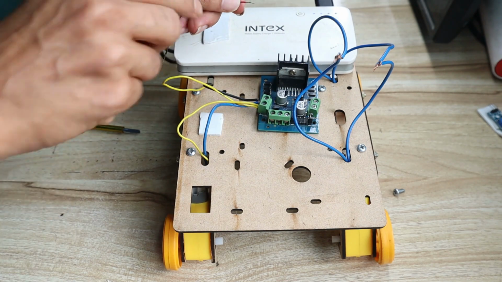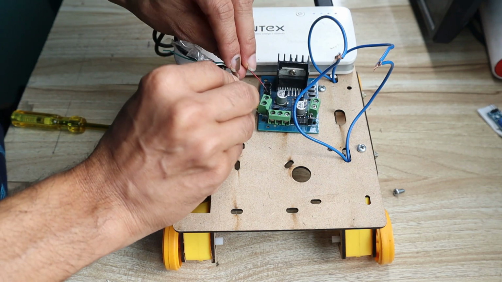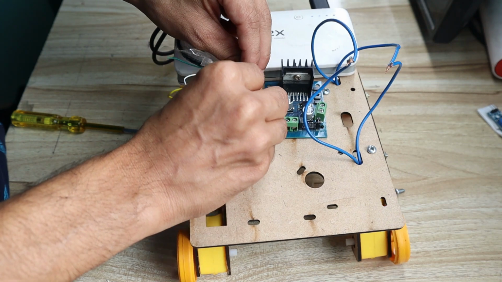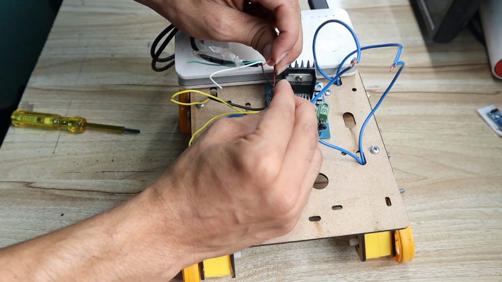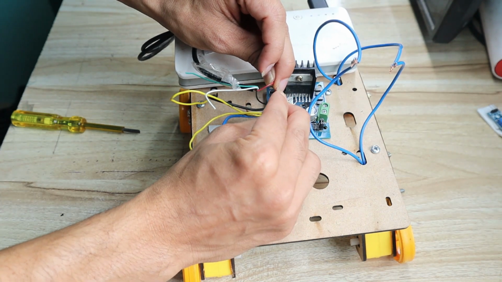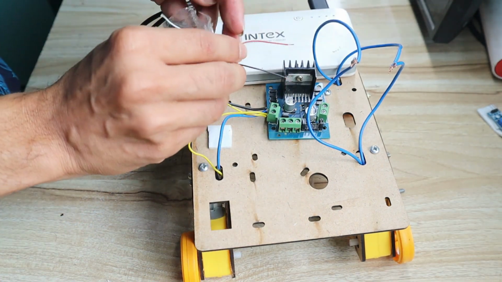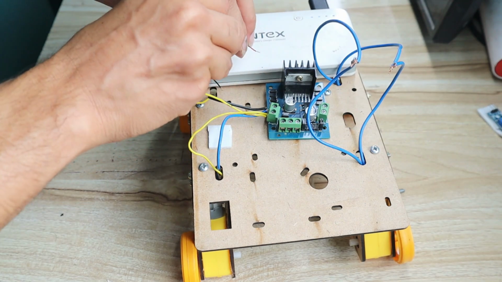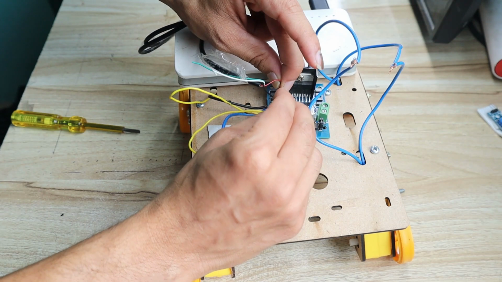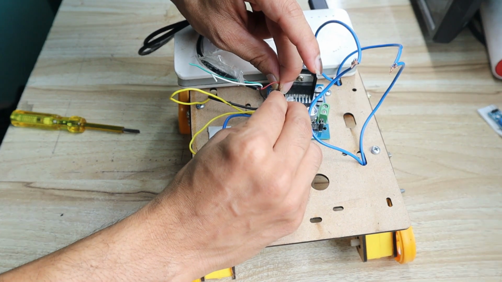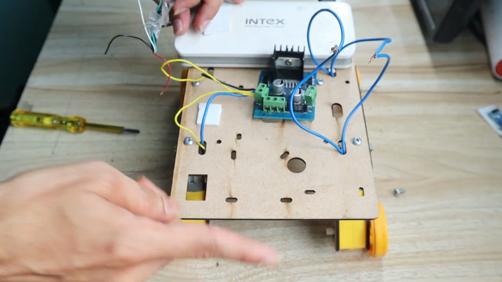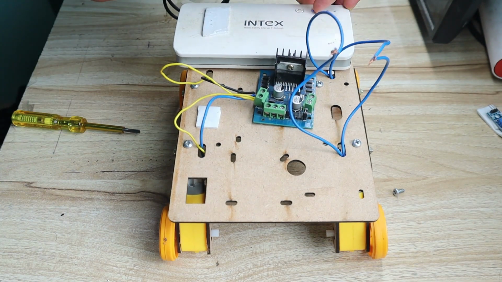Then my two motors should be rotated. So this one you can verify. You can see my motor is rotating. Okay, you can give the positive, negative pin and just check which direction your motor is rotating. Your two motors should be rotated in the same direction. Okay, now I can see my motor rotating in the same direction, that is the clockwise direction. Okay, so this is done.